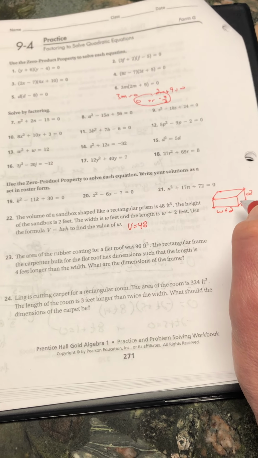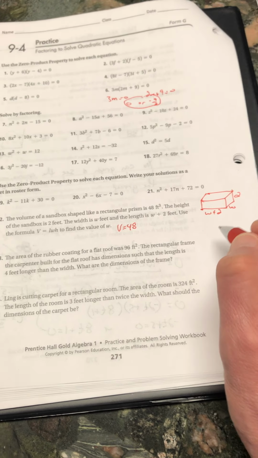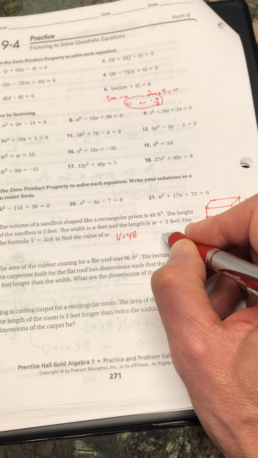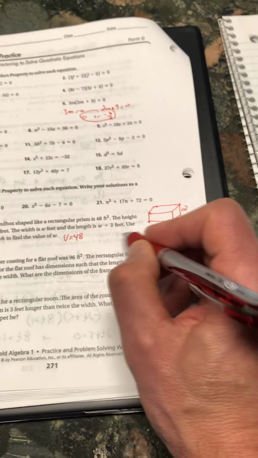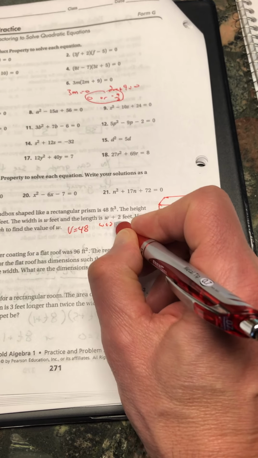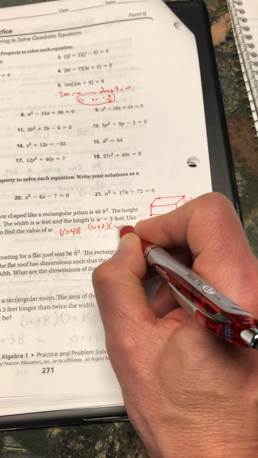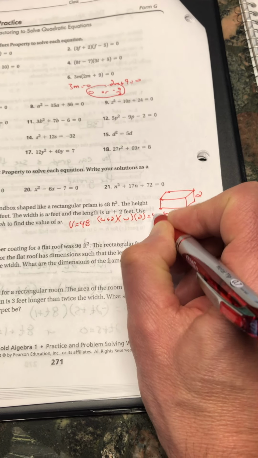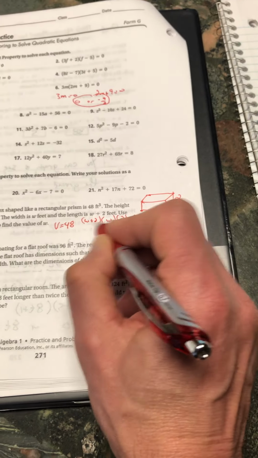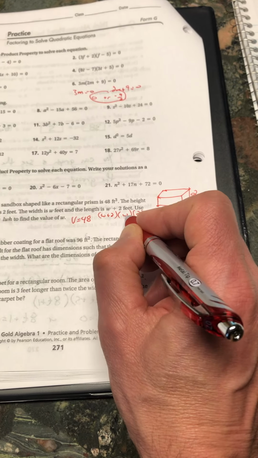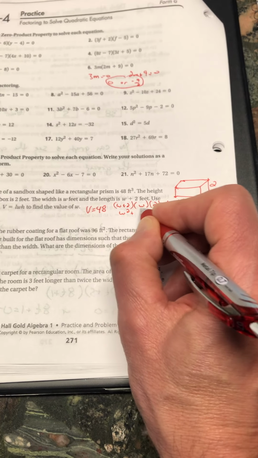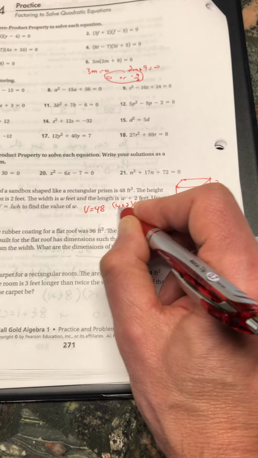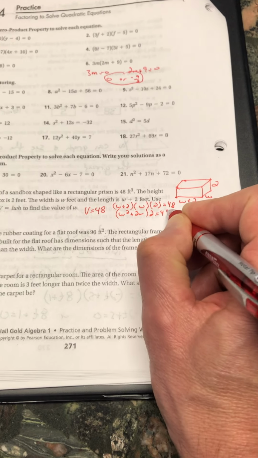All right, so what we want to do then is use the zero product property, and if I just set this up here, this times this times this, so I'm going to do W plus 2 times W times 2 equals 48. If I multiply this out, I get W squared plus 2W times 2 equals 48.